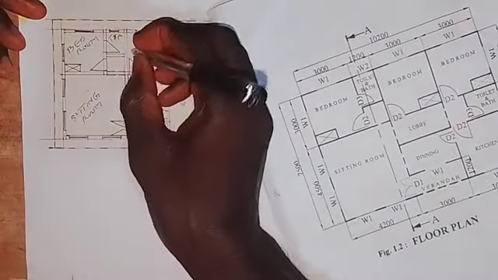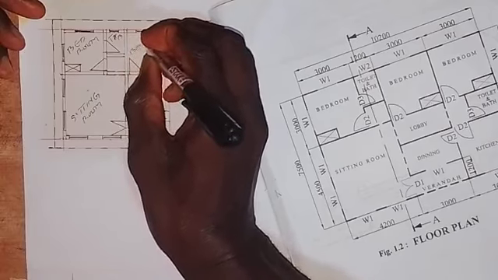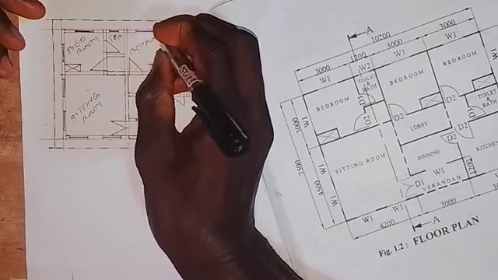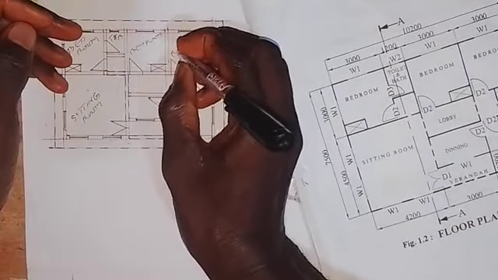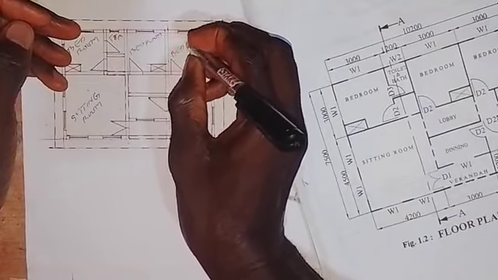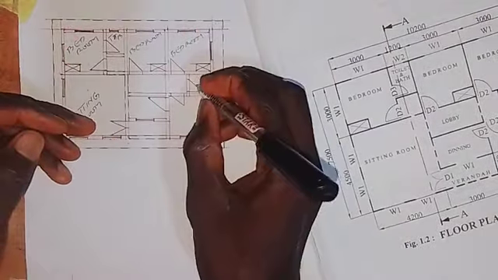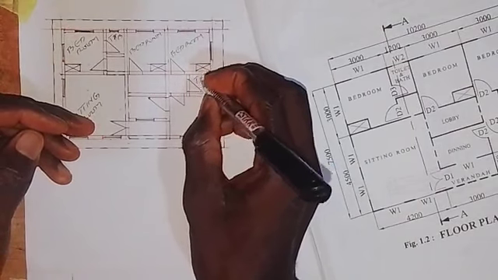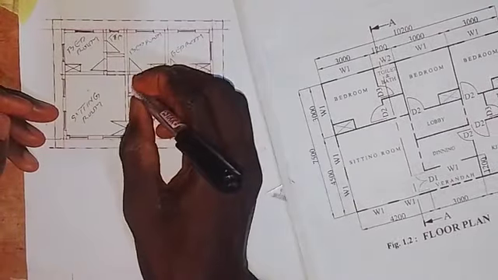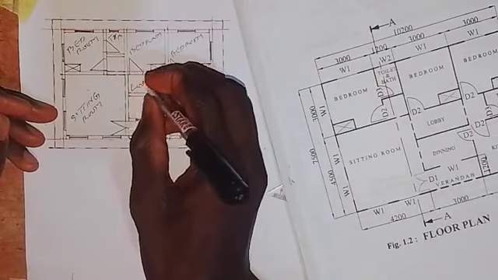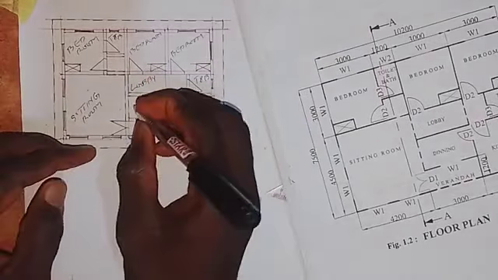And then here we also have bedroom. Okay, so then here we also have bedroom here. All these are important. Then we also have toilet and bath here, so just write T and B, and then here we have lobby. So this is the lobby. Then here we have dining.